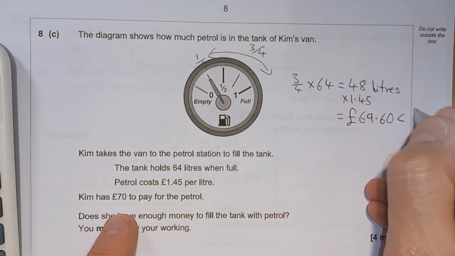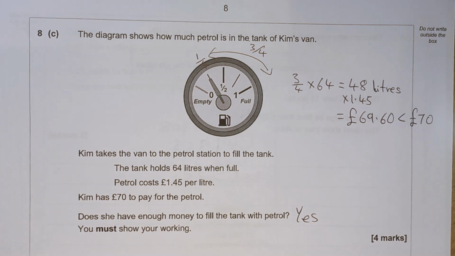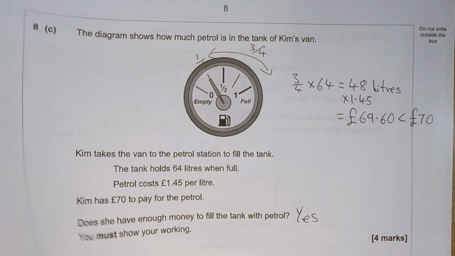That is less than £70. So does she have enough money? Yes, and she's got 40p left to buy, I don't know, a chocolate bar. If you can buy a chocolate bar in a petrol station, probably not for 40p.